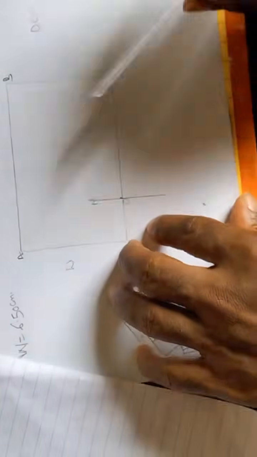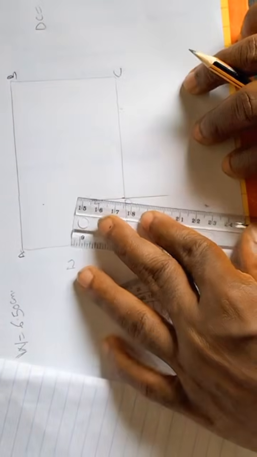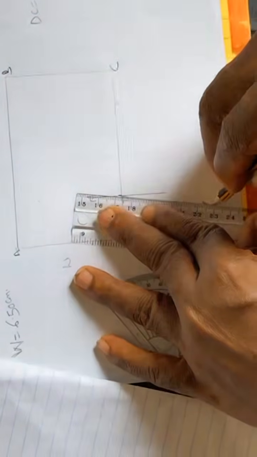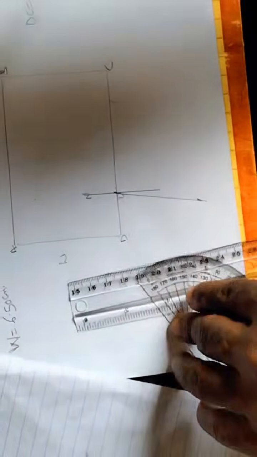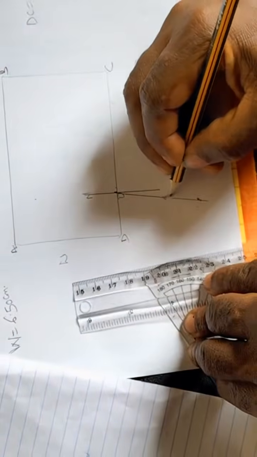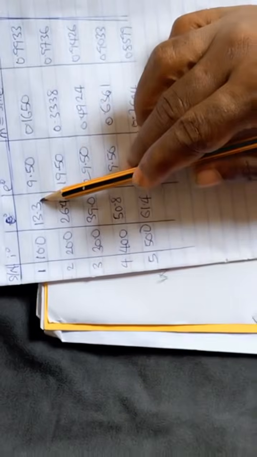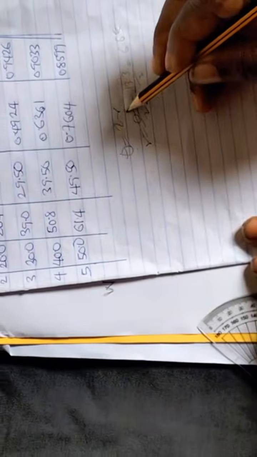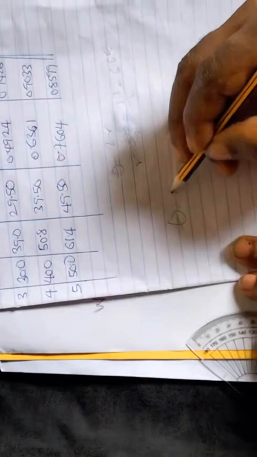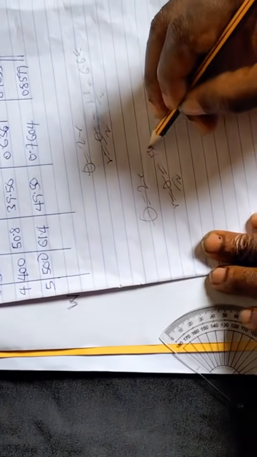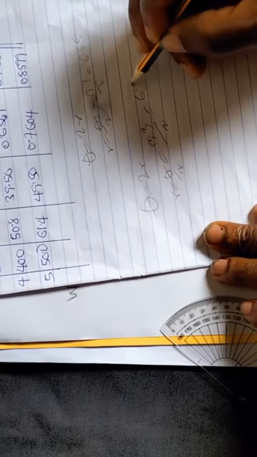So we'll now draw the incidence ray, and then we'll move it to the point of incidence. That's 10 degrees. Having done that, we put an arrow to show that it is going forward. Then we'll look at our reading. The theta is 13.3, and as we say, theta is 2r. So if theta is 2r, our r becomes theta over 2, which is 13.3 over 2. That gives us 6.65.